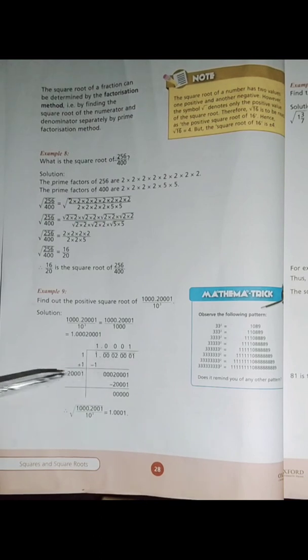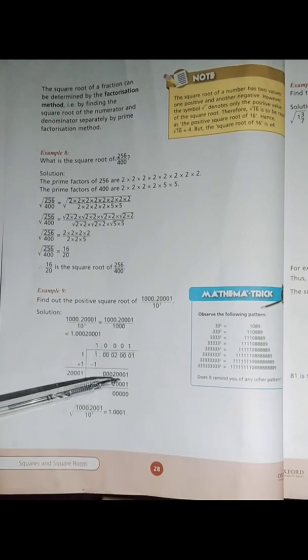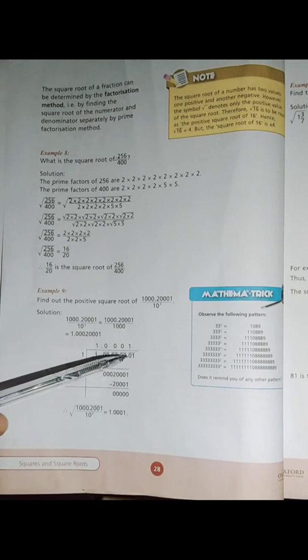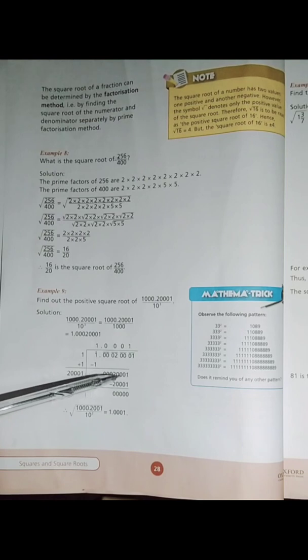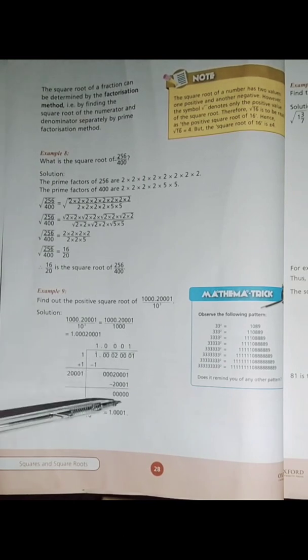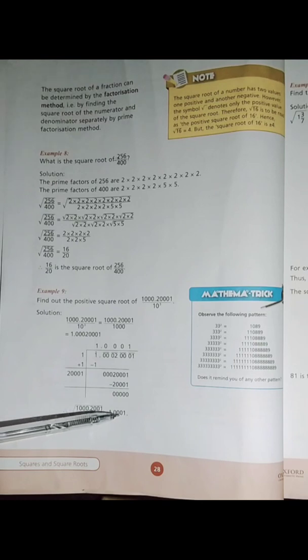Now the value becomes 200, and here we have also 200, but the 200 is less than this because we take a value as well as quotient and divisor. So we bring down another pair. For bring down another pair, we put 0 as well as quotient and divisor. Now we have 2000, and here we have also 2001. So we multiply 2001 with 1, we have 2001, and subtract, we get 0. It means that the square root of 1000.20001 by 10 raised to power 3 is equal to 1.0001.